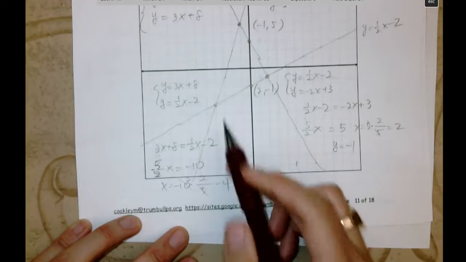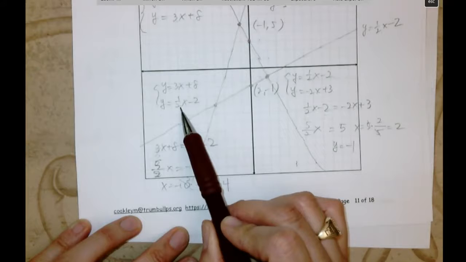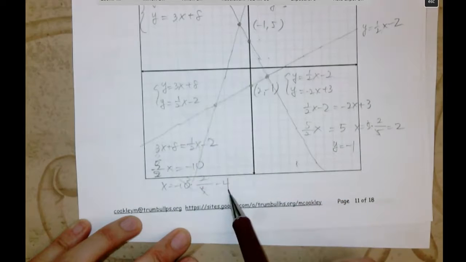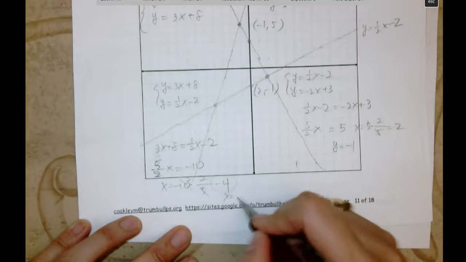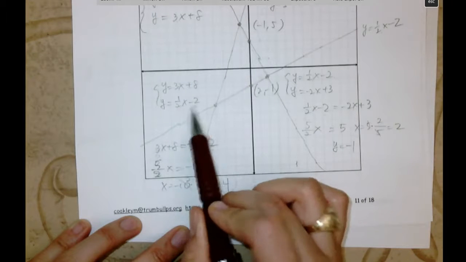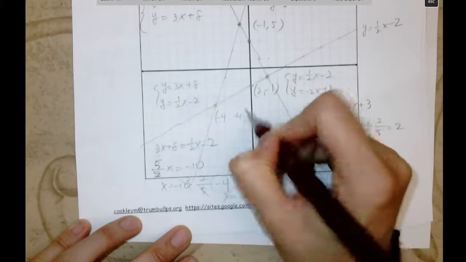Okay, so x is negative 4, and then where do you want to plug in? Here. So half of -4 is -2, minus 2, so it's -4. Yeah, negative 4. So y equals -4, and the point is -4 and -4. These are the 3 points of these 3 lines.